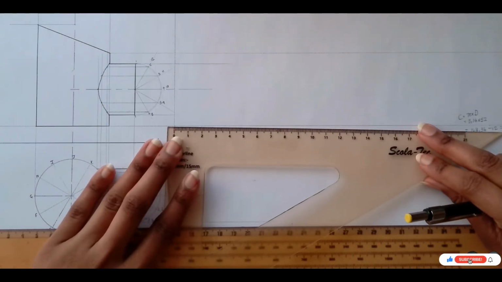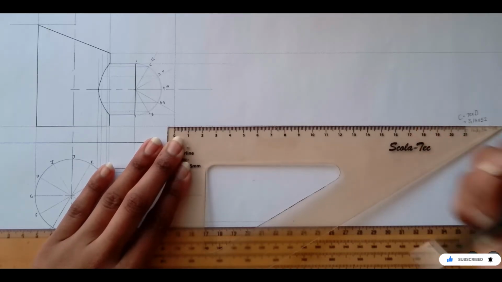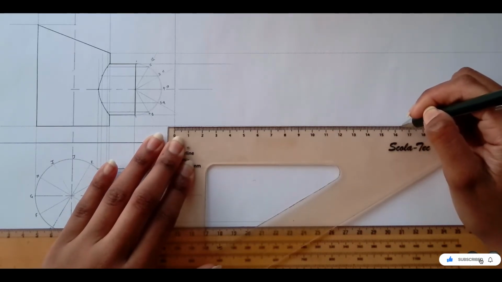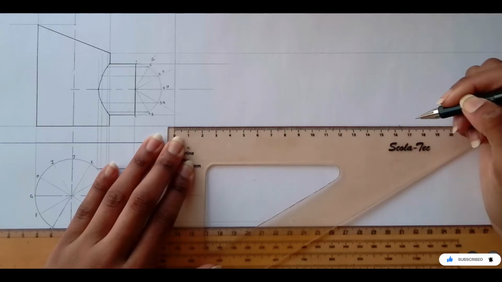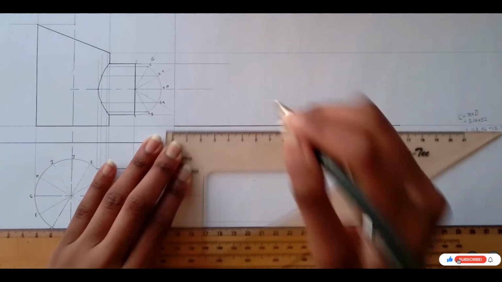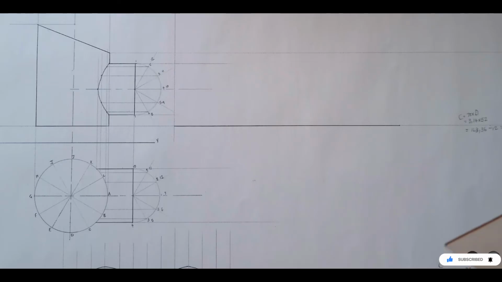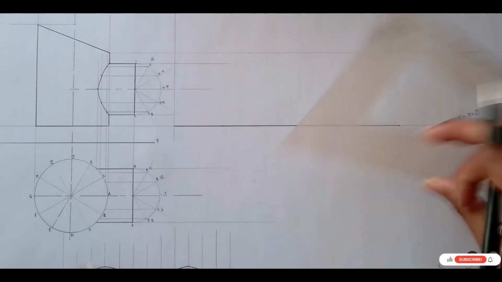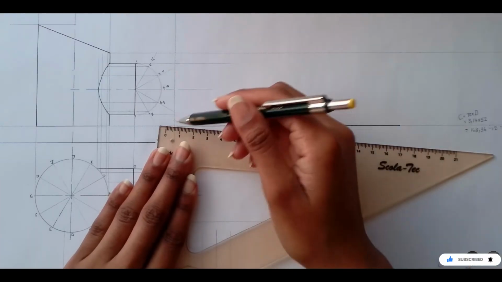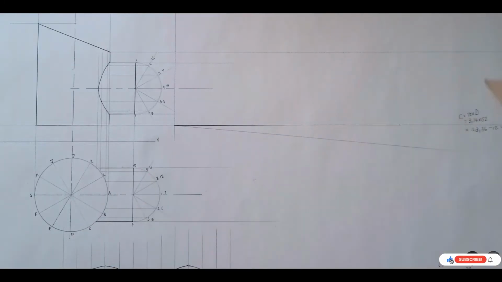So I'm going to measure it. 163.3. Then outline it. Then we will divide it into 12 equal parts. So at any angle of my choice, I'm just going to draw a line.